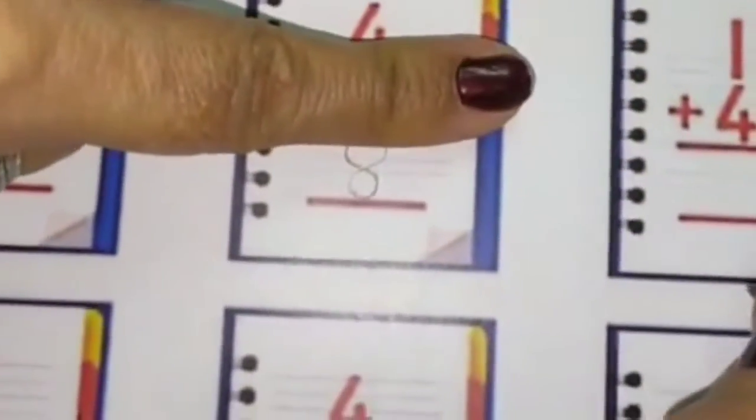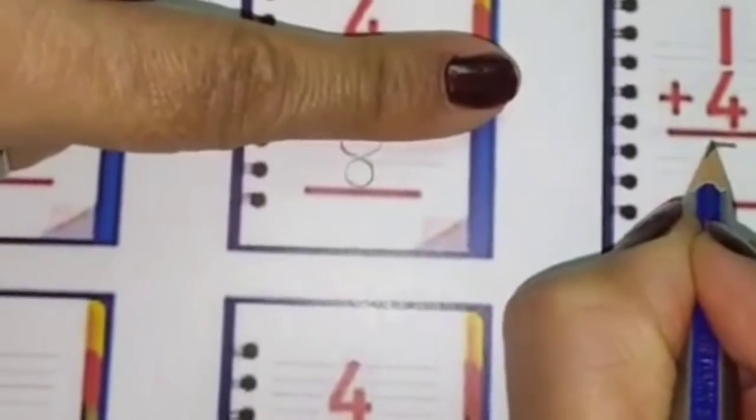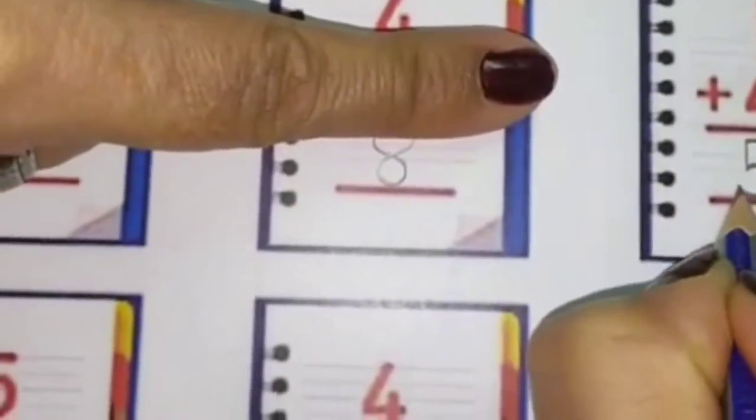Next 1 plus 4. 4 in our head and 1 on our finger. After 4, 5. Answer is 5.